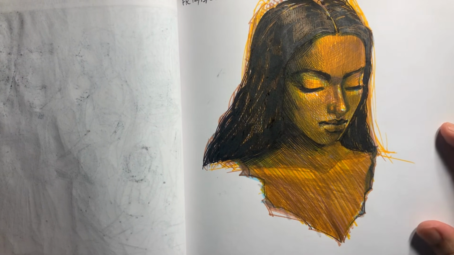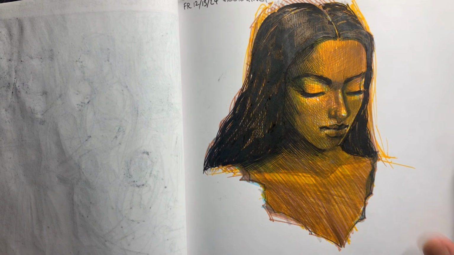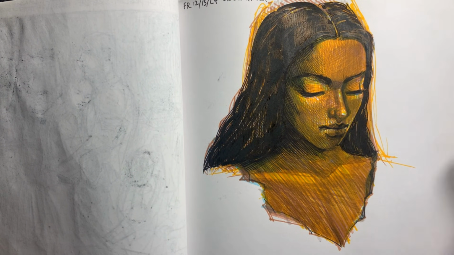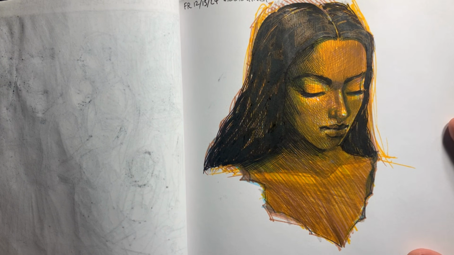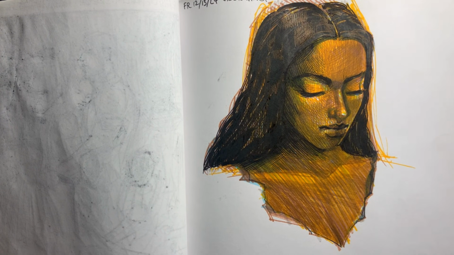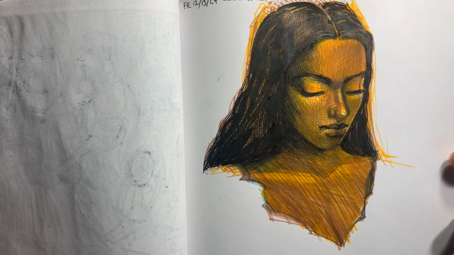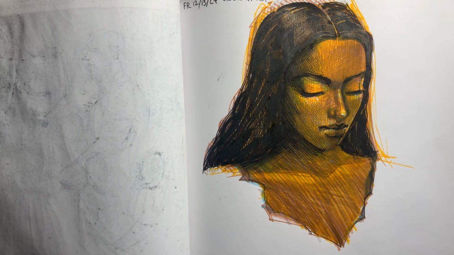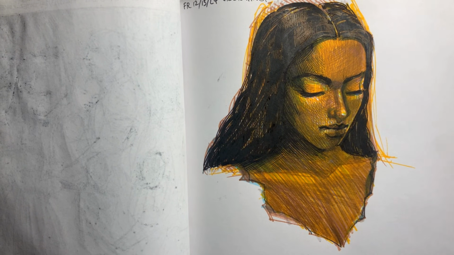I actually recorded a video of this, but I spent so much time figuring out how the markers worked and how I wanted to use them that it wasn't that good of a video, but I could do another one now that I know the process a little bit better. It was an experiment anyway, I wouldn't always do it this way, but I liked how it came out.